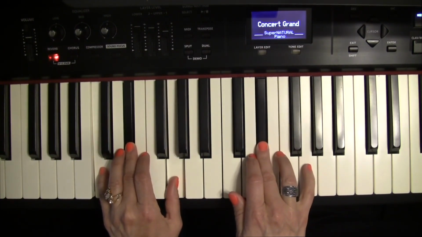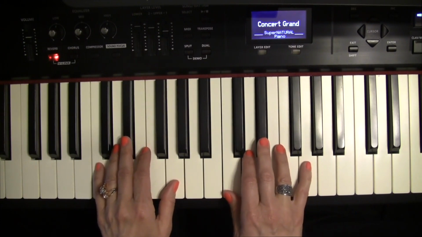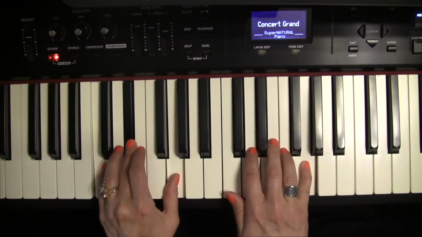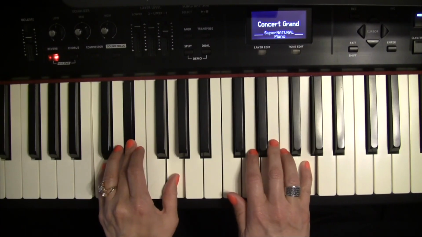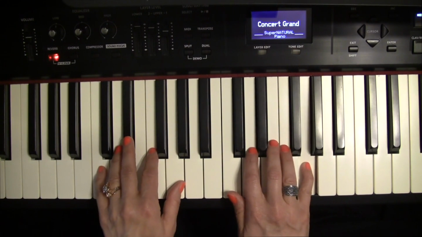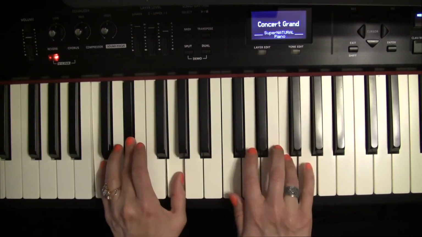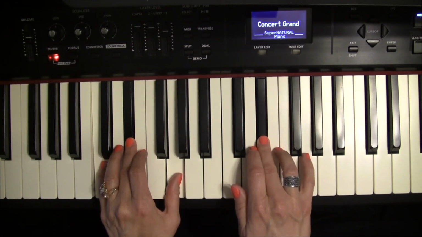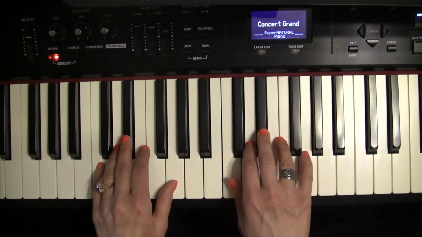There's the repeat sign. Go back to the beginning. 2. 2, 3, 4. Half, rest. Half, rest, forte.